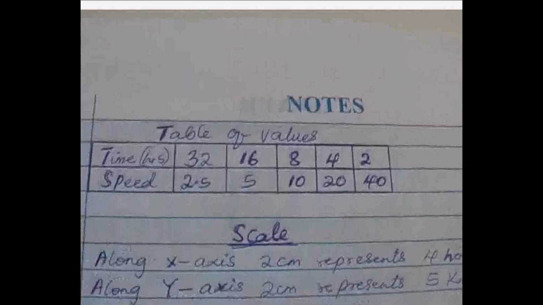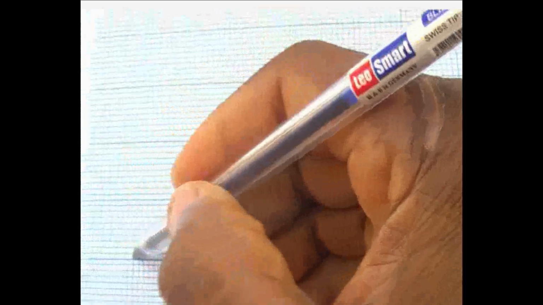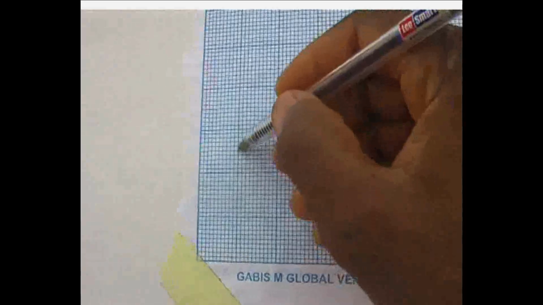But after the 32, there's no other space. So instead of beginning from here, it's better we begin from here. Because if you begin from here, watch it: 4, 8, 12, 16, 20, 24, 28, 32. And 32 is the highest number we have in the table of values. That means drawing the vertical line is okay in this place.